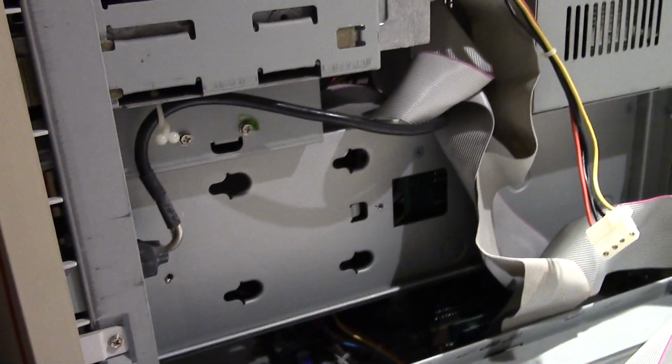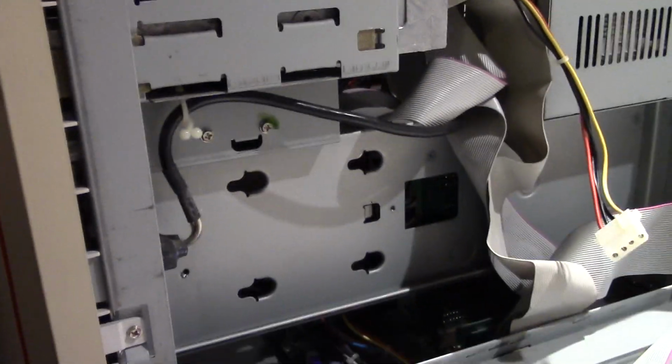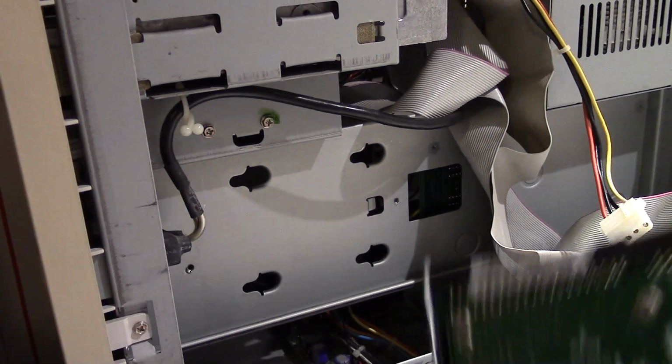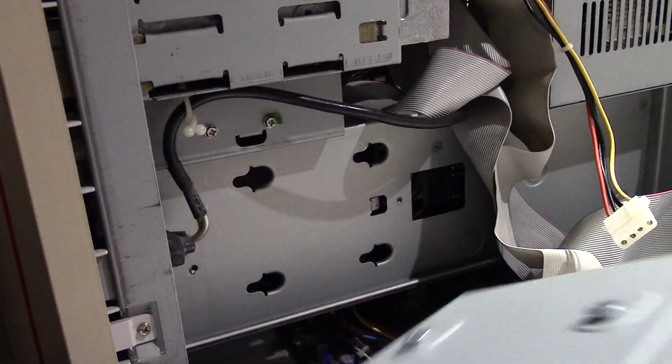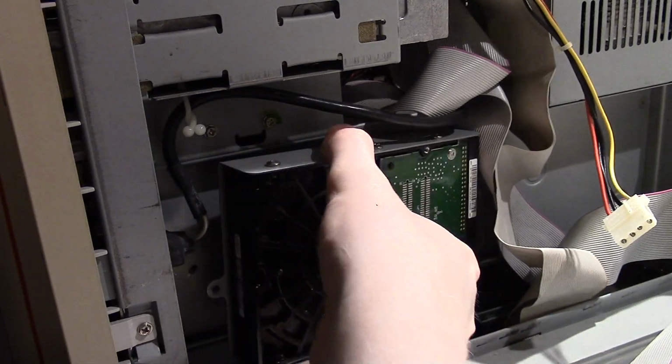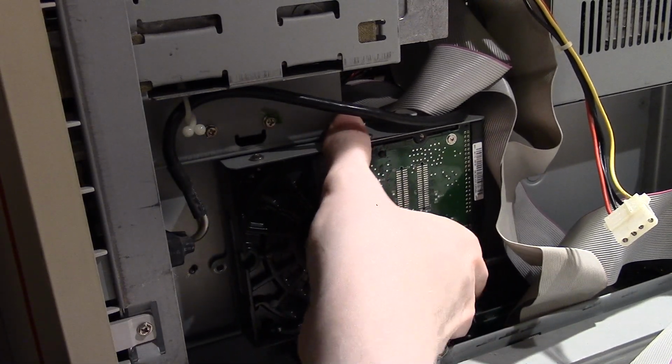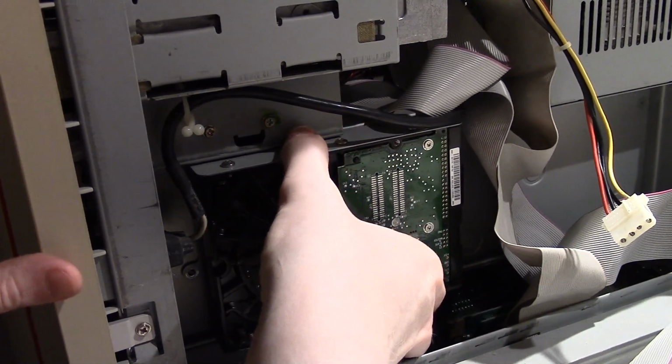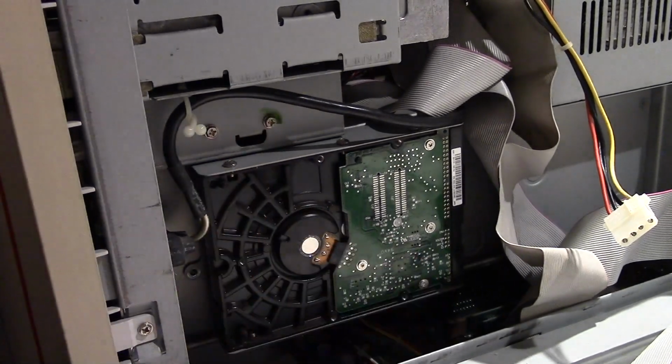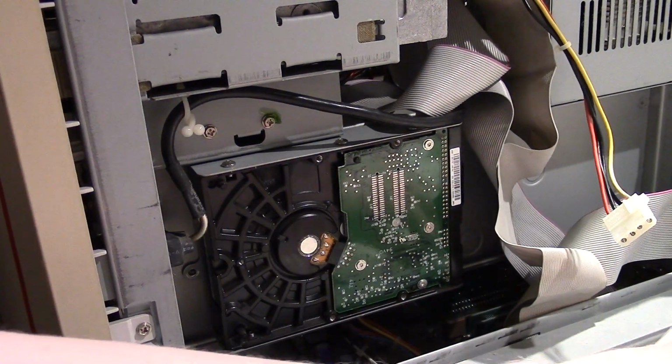So let me come over here. Platinum. So it's nice and secure. Let's get this over here. And it just slides over like that. And holds in.